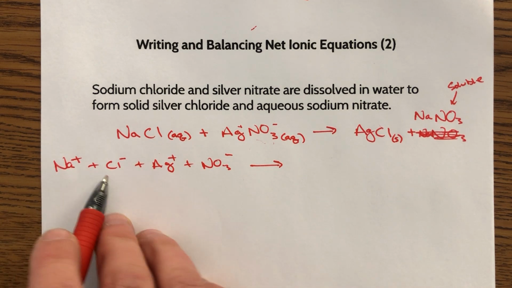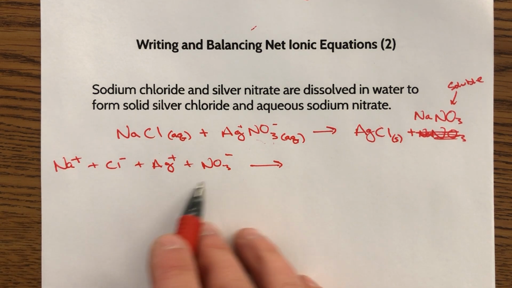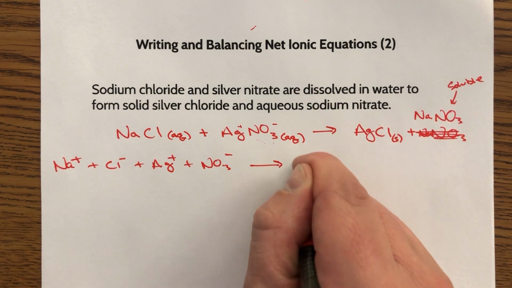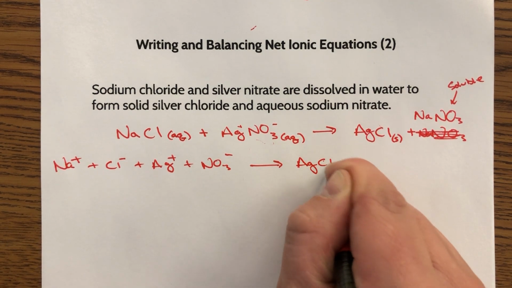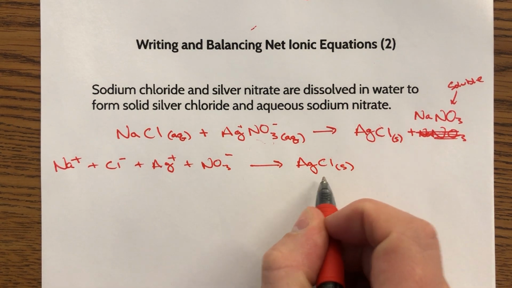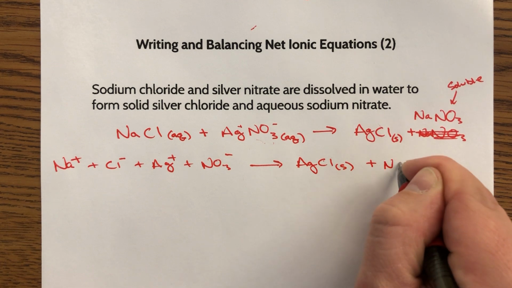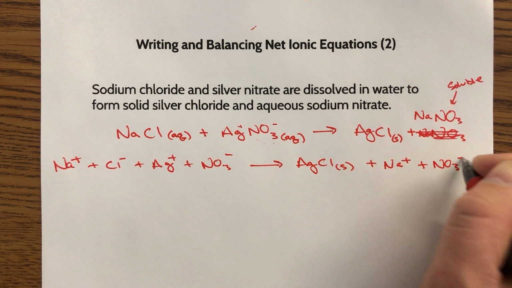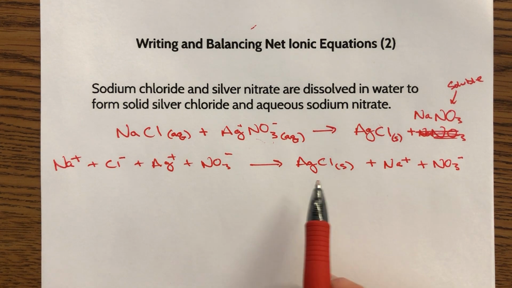They're going to be mixed together, and they're going to form these ions in solution, and they're going to form a precipitate of AgCl, silver chloride. It's going to be a solid precipitate, and we're going to have Na plus and NO3 minus. So if we look here, what are our spectator ions?